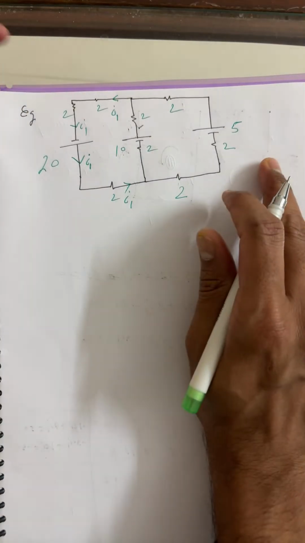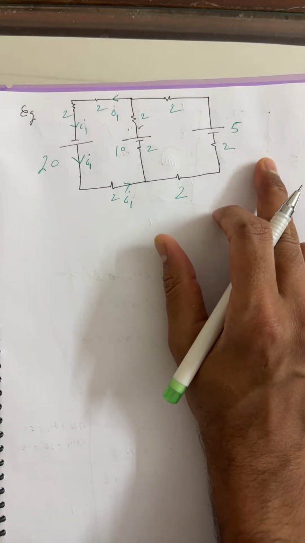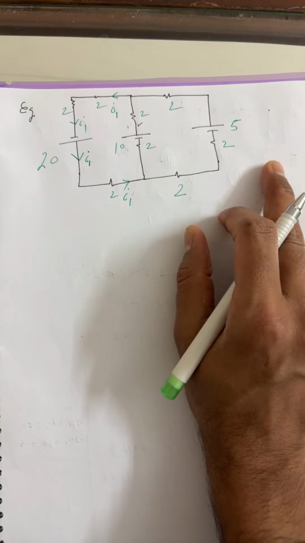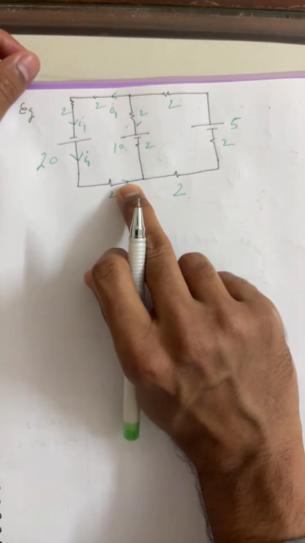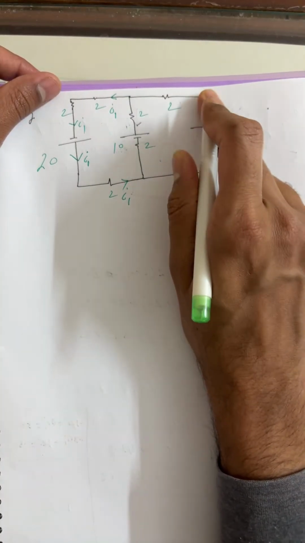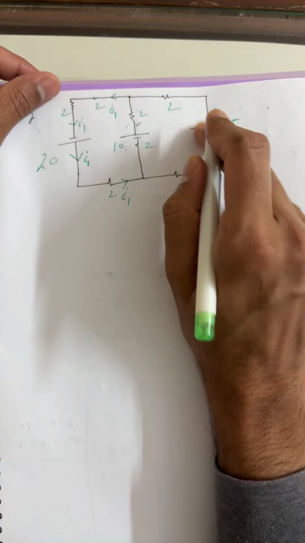For the 5 volt here, for this condition, you can take something different. Let us suppose this is I1, beta. So from minus to plus, current will flow like this, no? Current will flow like this.